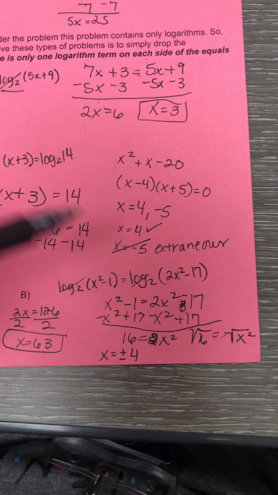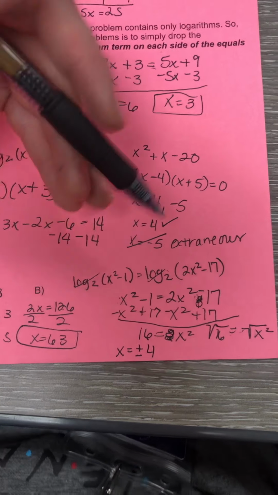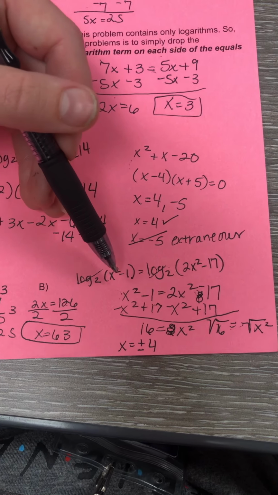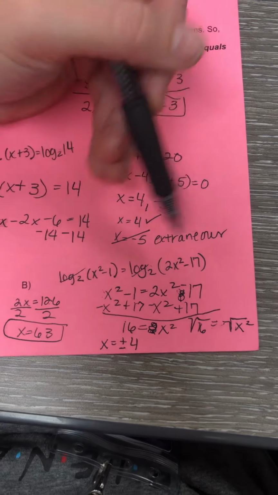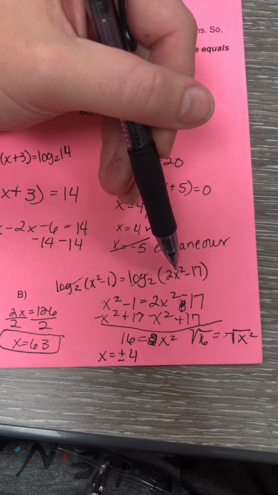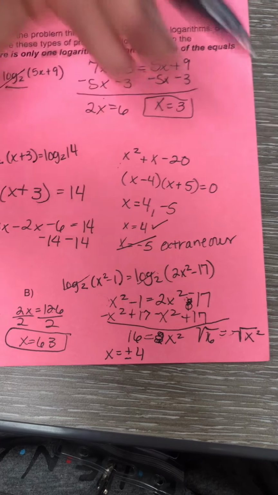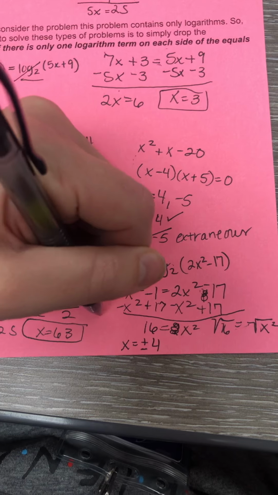Now, we still have to go back and check for extraneous solutions here. If it's positive 4, you're squaring that. 16 minus 1 is 15. Positive 4, 16 times 2 is 32. Minus 17 is going to be positive. So positive 4 is good.